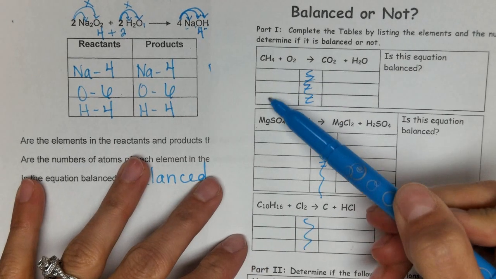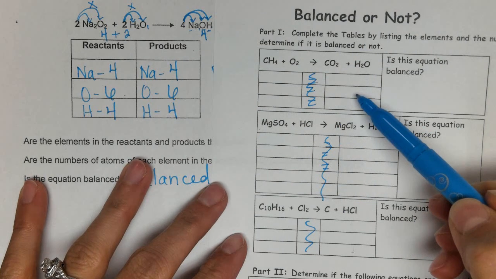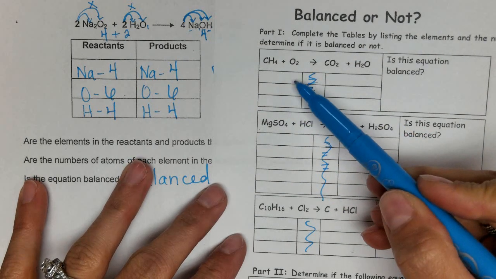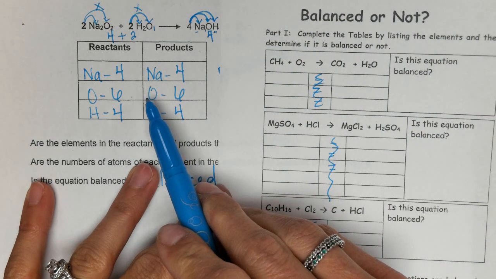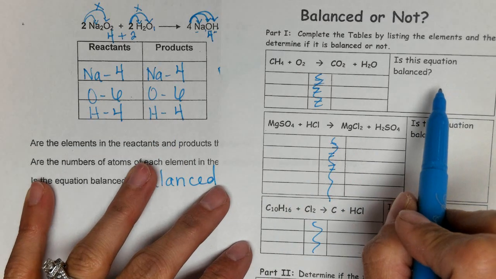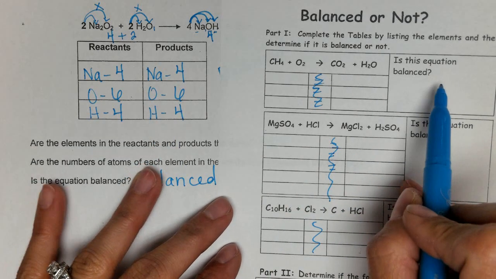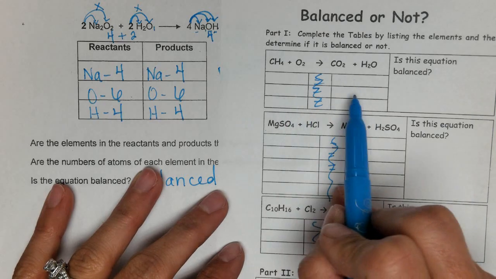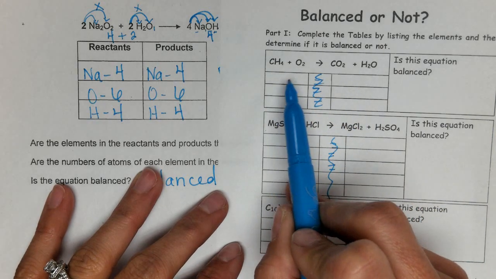So again, you list out your elements on both sides of the equation, and then you will count your atoms just like we did here. And then you will tell me whether or not the equation is balanced. So again, in order for it to be balanced, both sides have to be equal number of atoms per element.